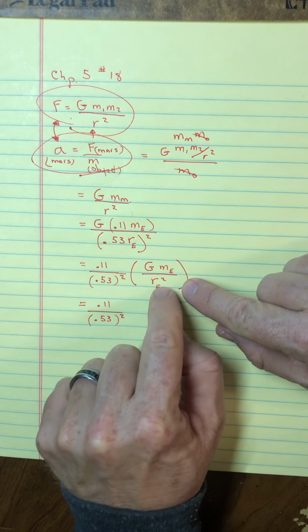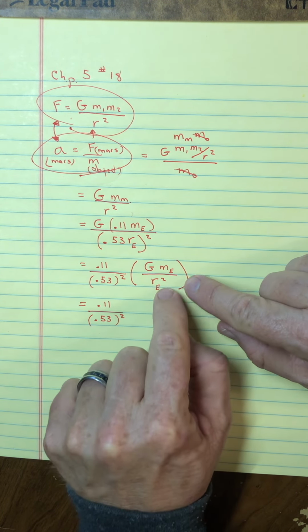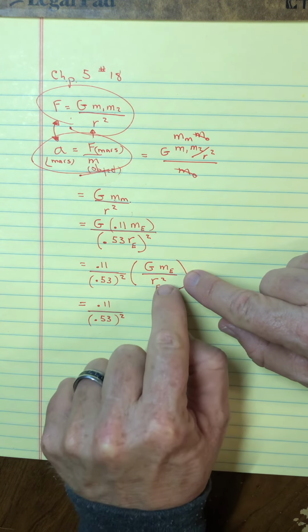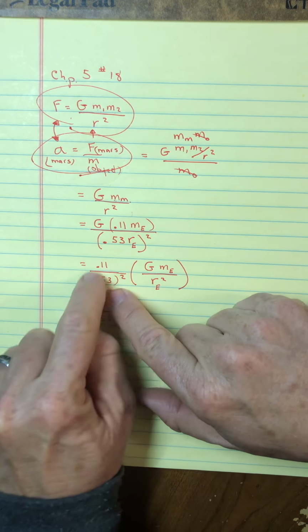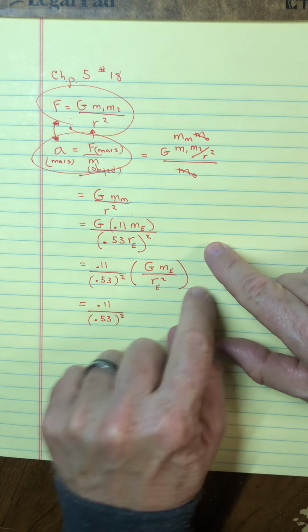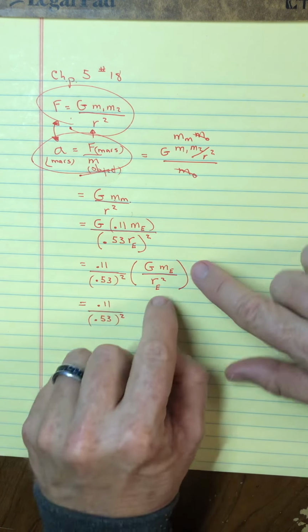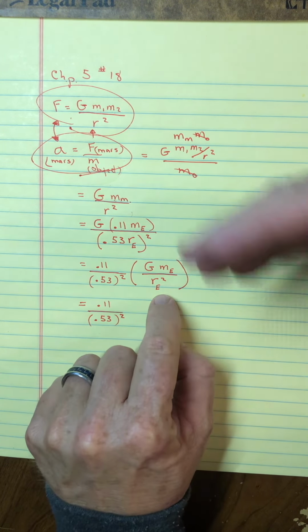This right here is the acceleration on that planet. This number right here would be the acceleration of an object on Earth. And then when you multiply by these numbers out in front, you would get the acceleration on Mars. But ignoring these numbers out in front, this is the acceleration on Earth.